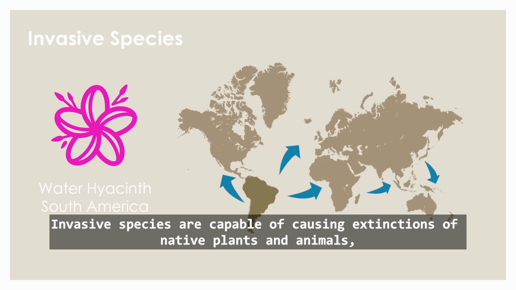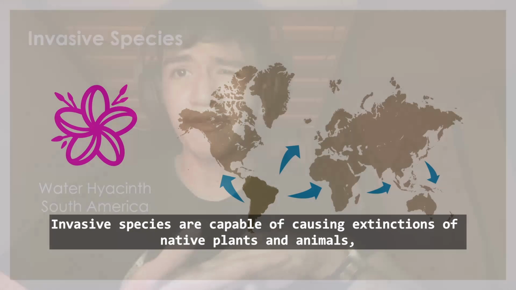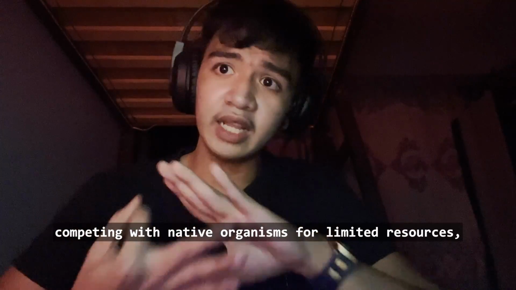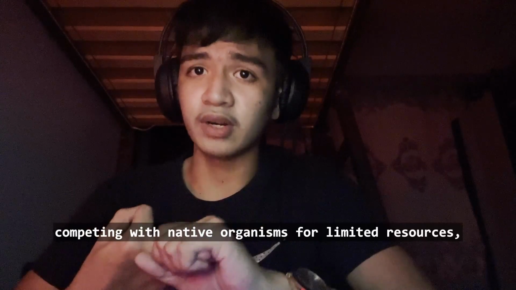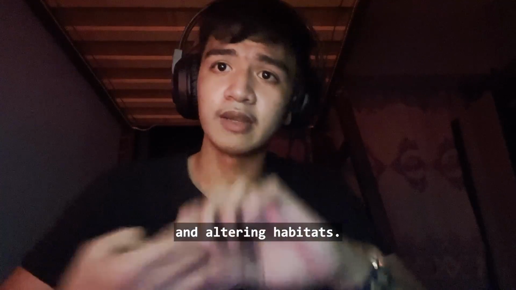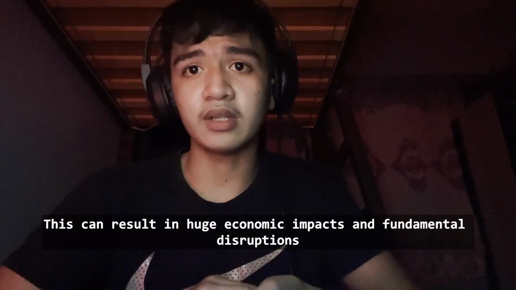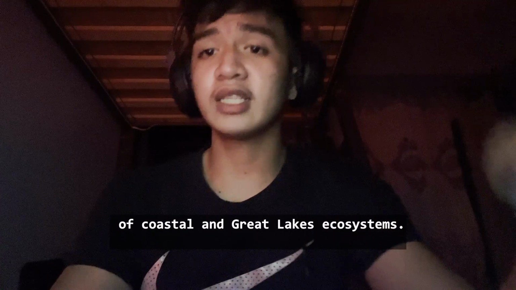Invasive species are capable of causing extinctions of native plants and animals, reducing biodiversity, competing with native organisms for limited resources, and altering habitats. This can result in huge economic impacts and fundamental disruptions of coastal and Great Lakes ecosystems.